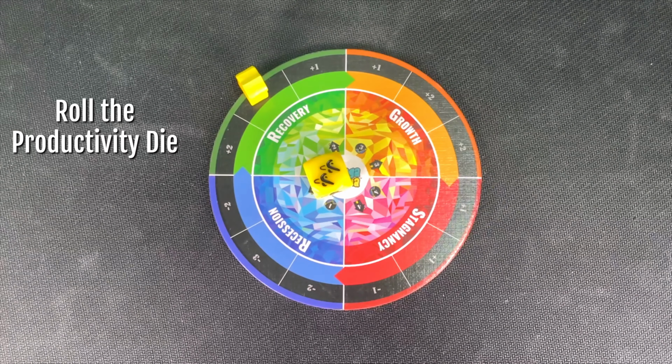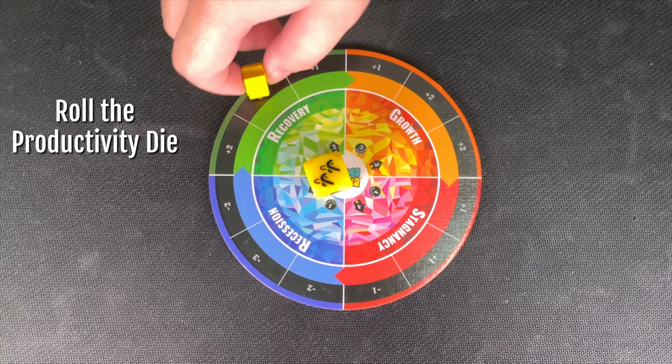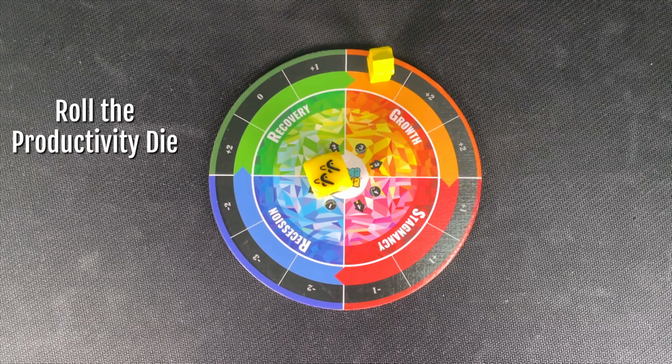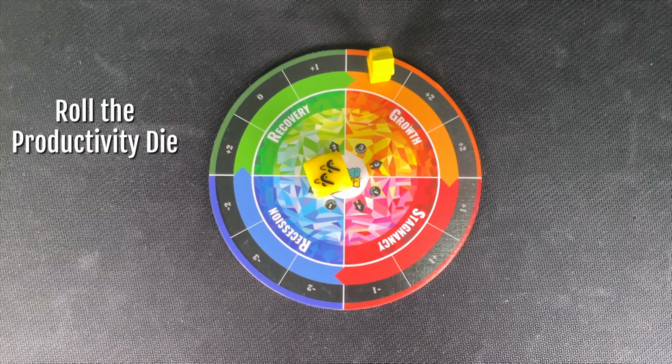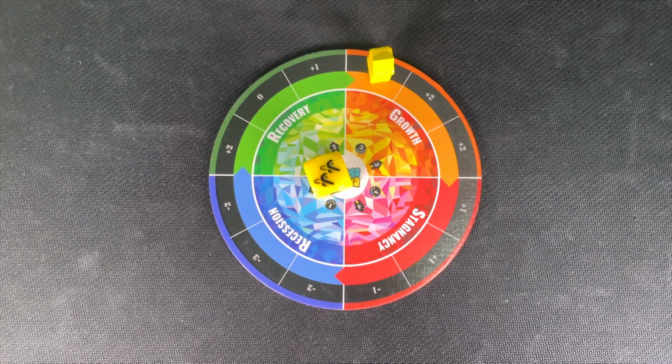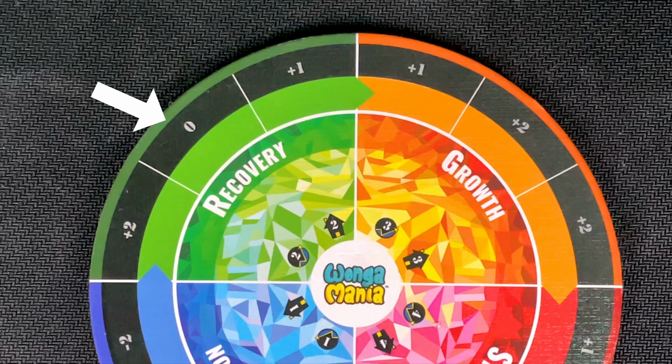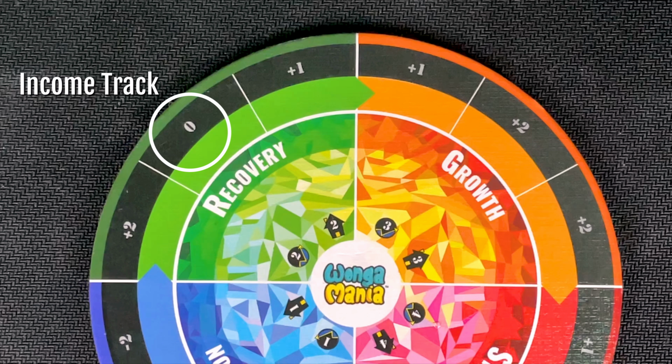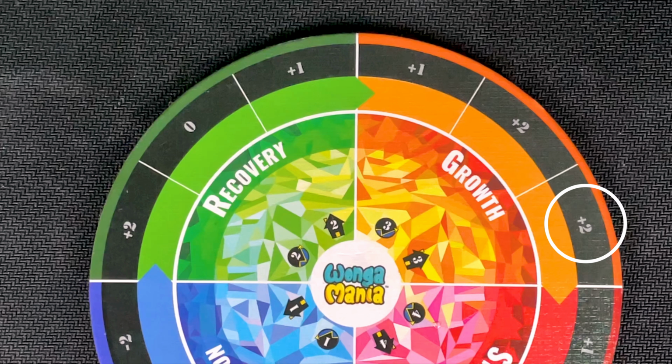Before the start of a new round, the chairperson rolls the productivity dice to determine how many steps the economic token moves in a clockwise direction. The block consists of the outer rim and inner rim. The outer rim, known as the income track, shows how much the player earns from their played asset cards. The inner rim, known as the price zone, shows the price for buying and selling assets for its section.